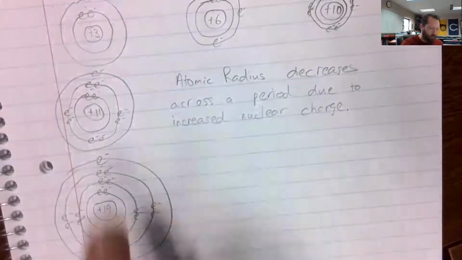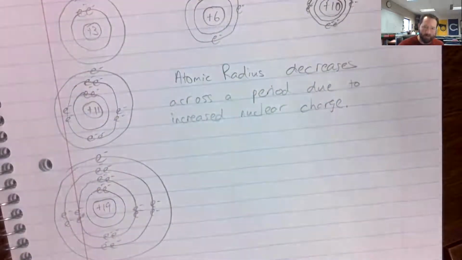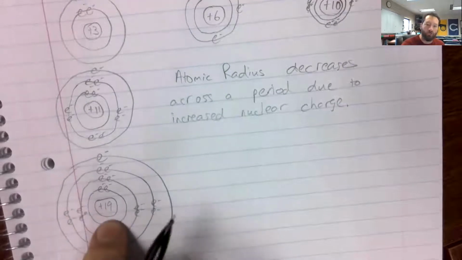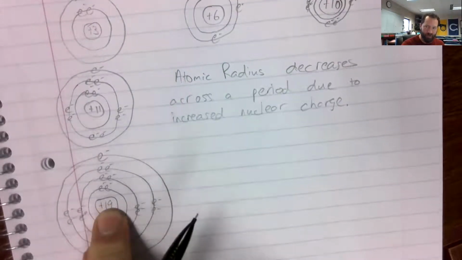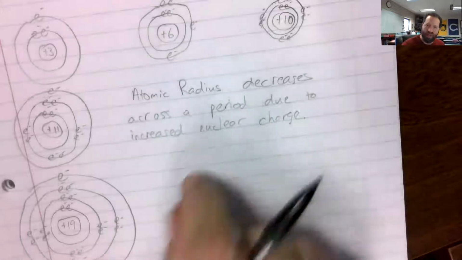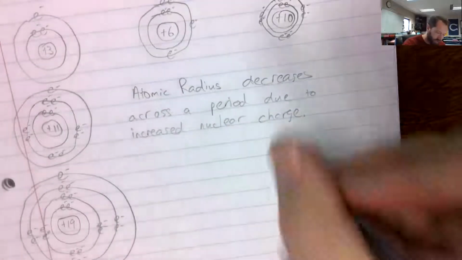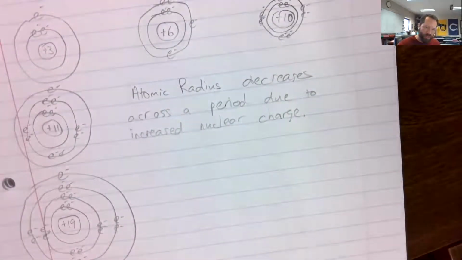But as you can tell, our atoms got larger, even though the nuclear force is getting stronger. So clearly, nuclear charge is not the only thing at play.